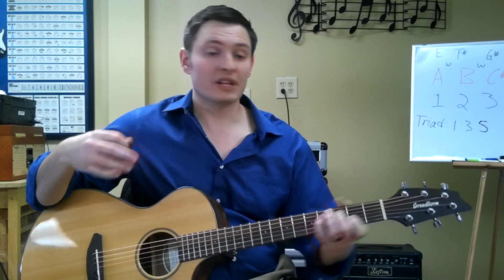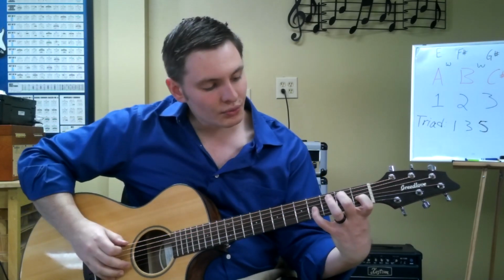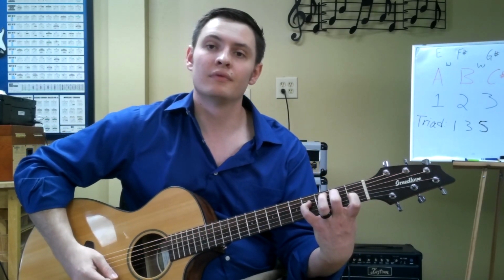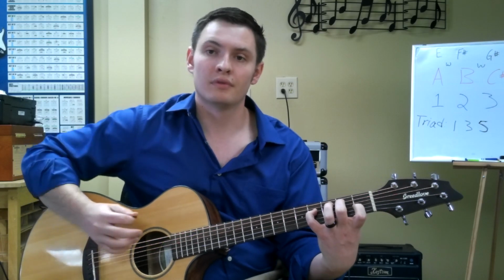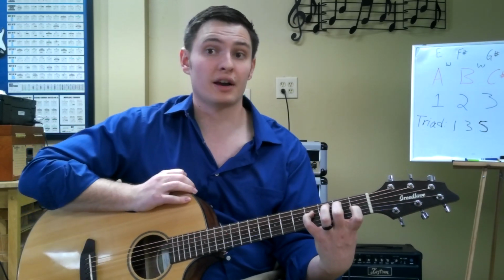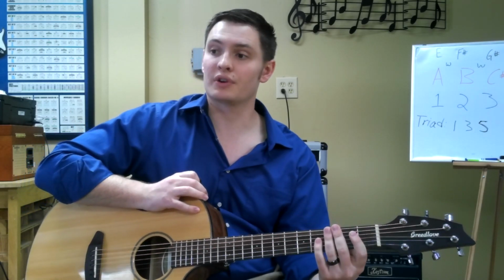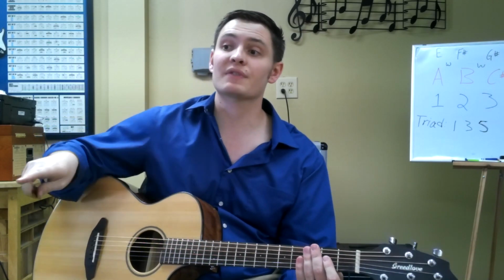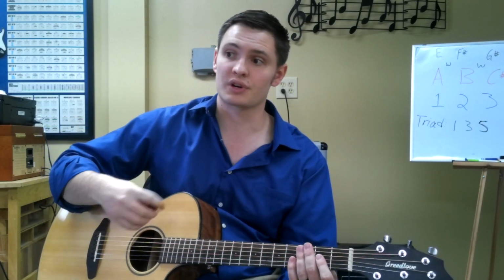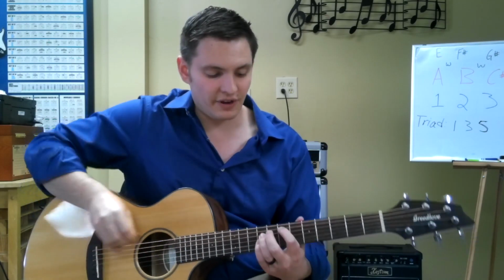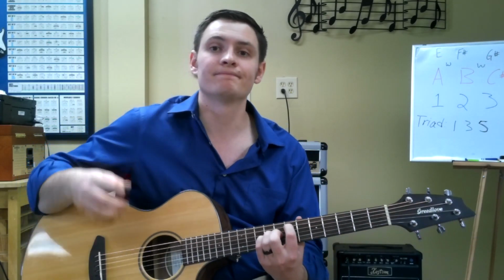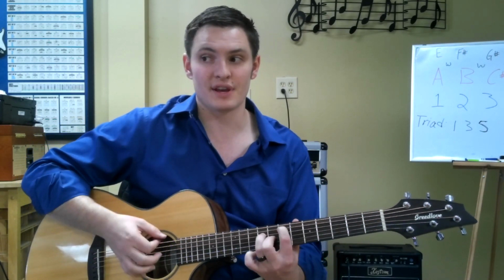Then our next one here, we have an E add 9, which is right here. It's got a lot of beautiful color to it. And if you also notice on Patreon, you guys have the names of the notes and the numbers of each chord below. We have another E5 all the way up here. And we have an E major 7 up here as well.